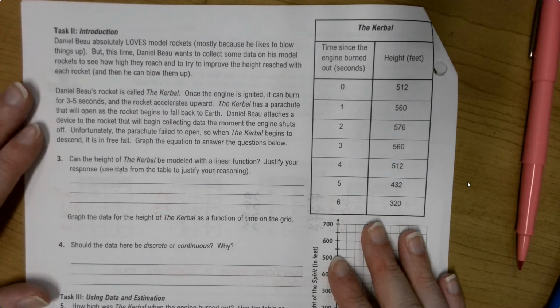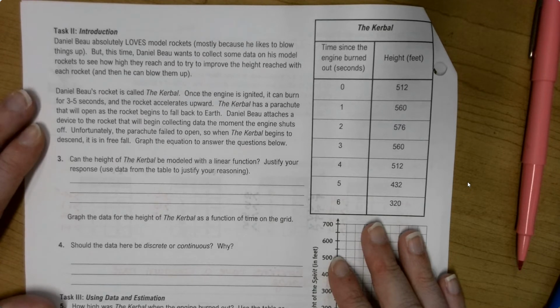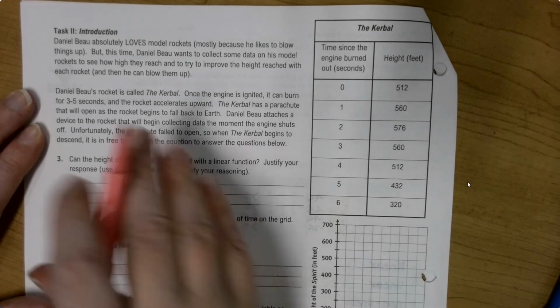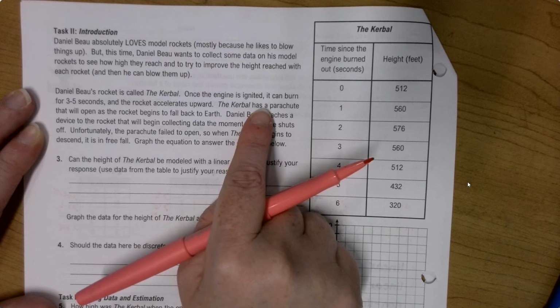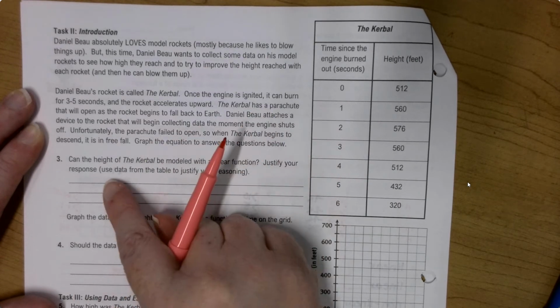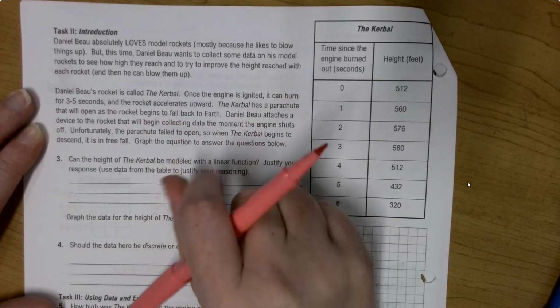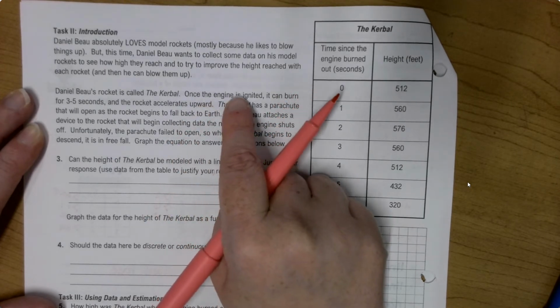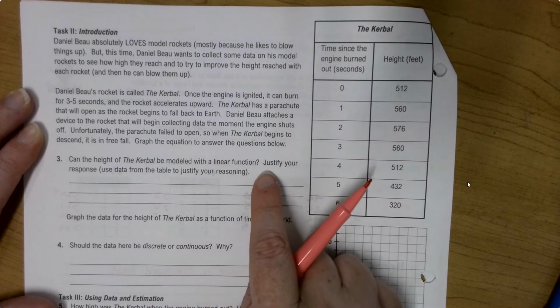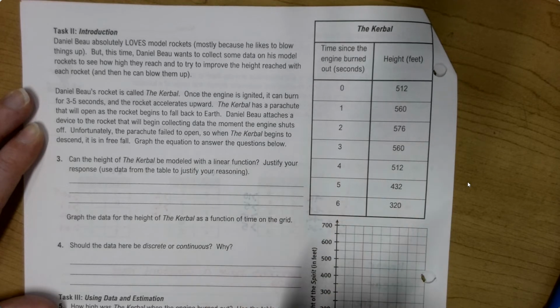But this time, Daniel Bowe wants to collect some data on his model rockets to see how high they reach and to try to improve the height reached with each rocket, and then he can blow them up. Daniel Bowe's rocket is called the Kerbal. Once the engine is ignited, it can burn for 3 to 5 seconds. The rocket's going to accelerate upward. This rocket has a parachute that will open as it begins to fall back down. Daniel attaches a device to the rocket so it'll collect the data the moment the engine shuts off. So our data starts the second the engine shuts off.